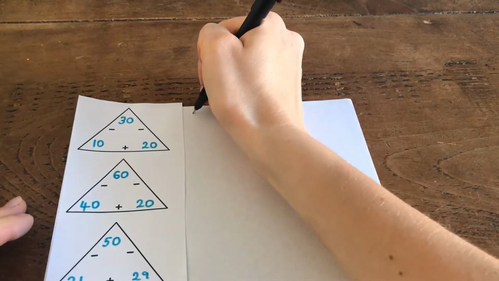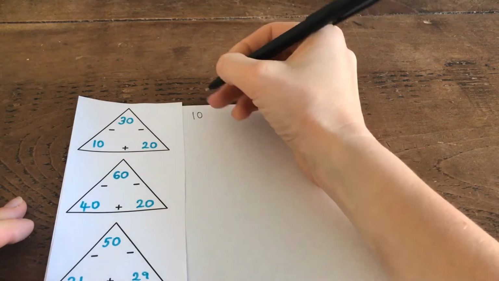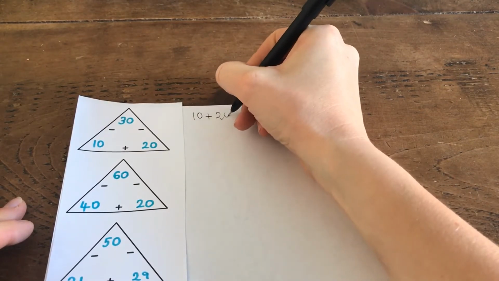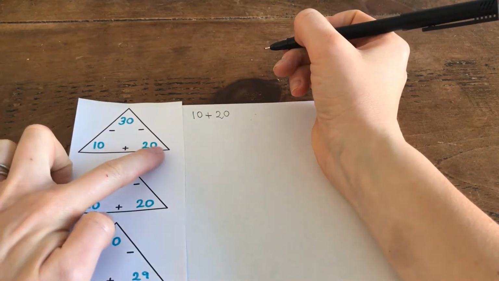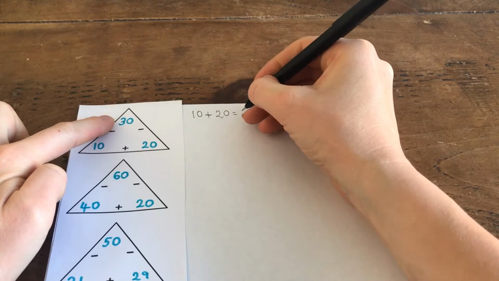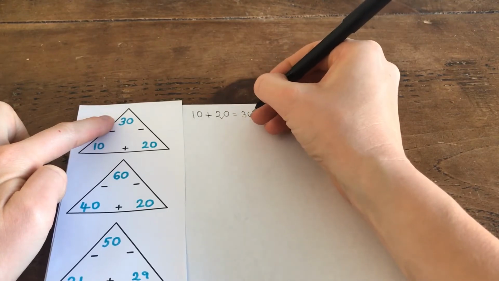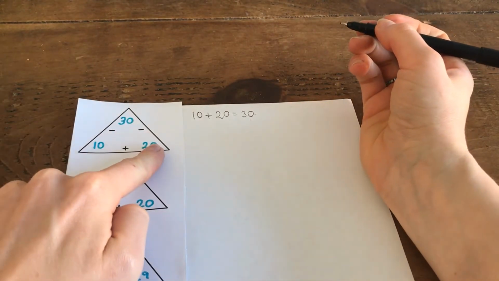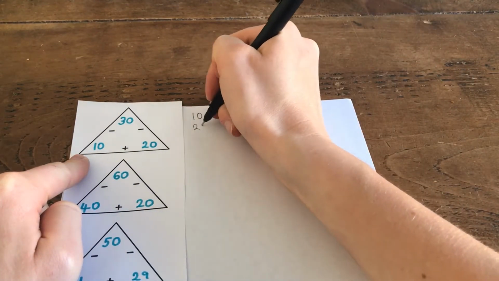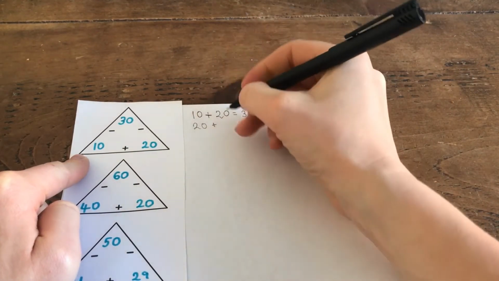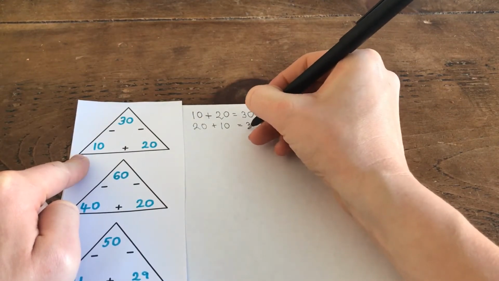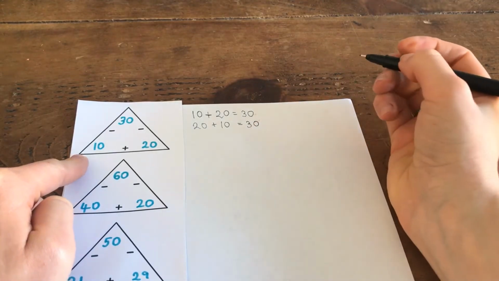So I could do 10 add 20 equals 30. I could do 20 add 10 equals 30. So I'm just rearranging, that's all I'm doing.